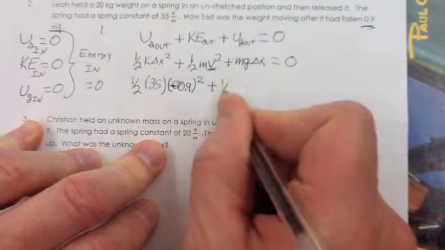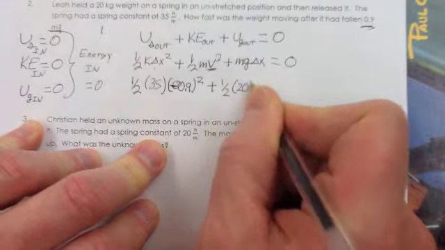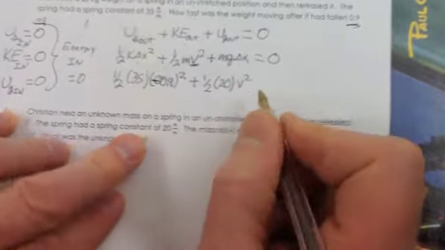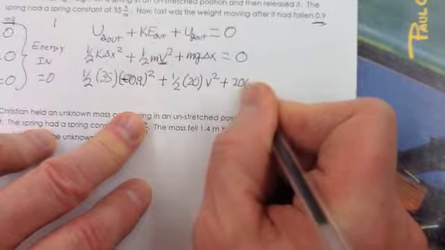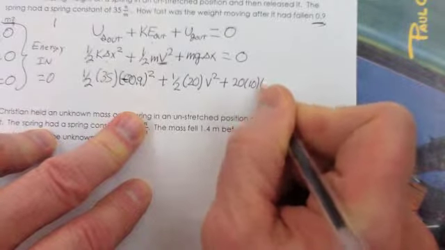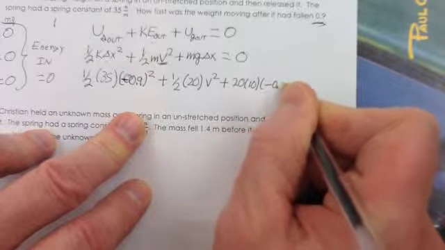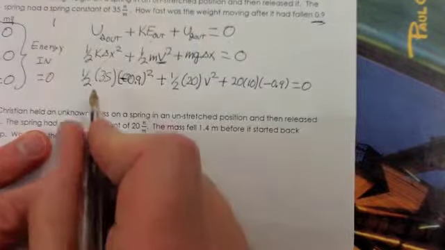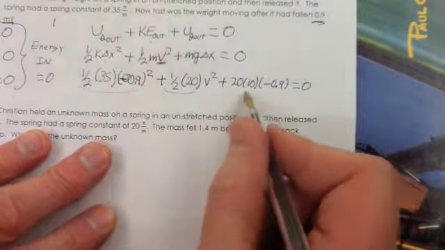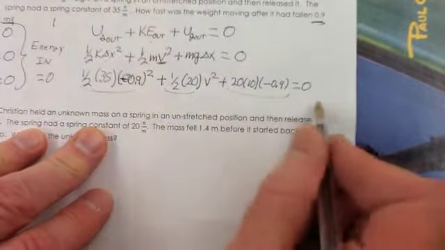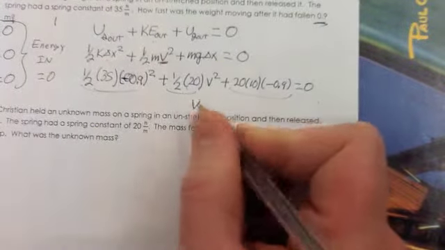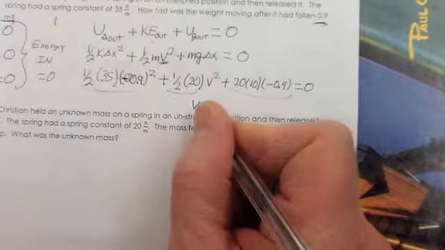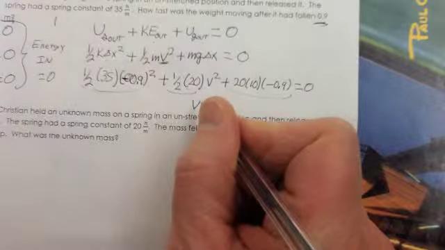So plus 1/2. The mass is 20. My v squared. Plus my mass is 20 times 10 times negative 0.9. So that equals 0. So now it's algebra 1, and I'm not going to take the time to solve that. So I can add these together and move them over here and then divide. And when you do that, you get, and this is all on the worksheet, my v is 4.1 meters per second.